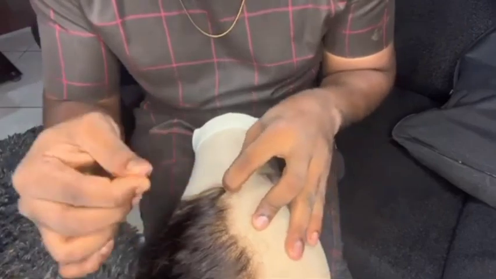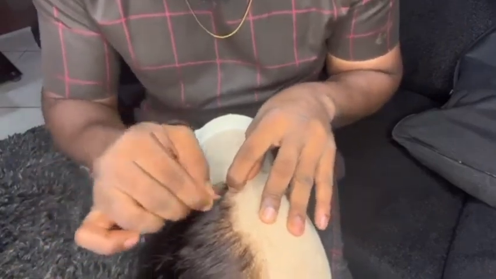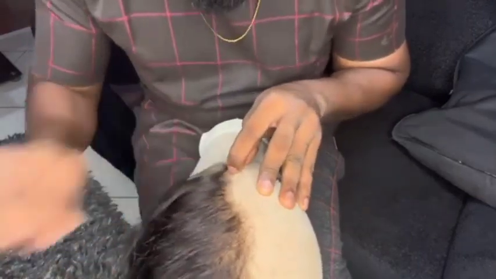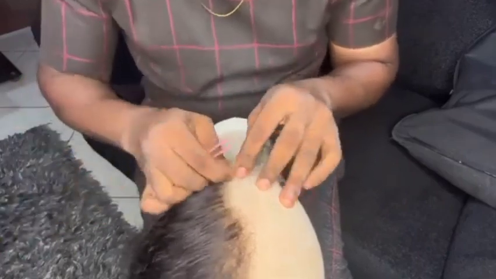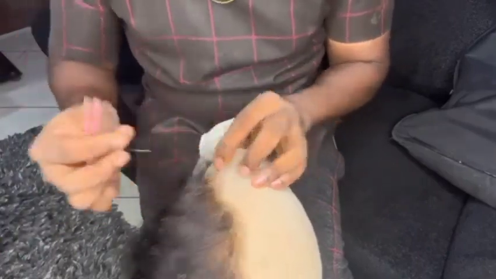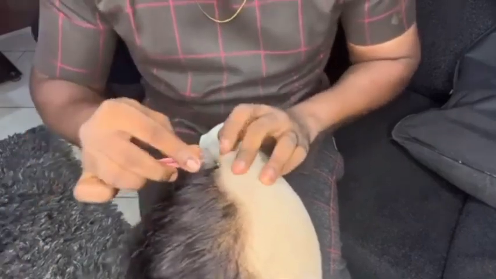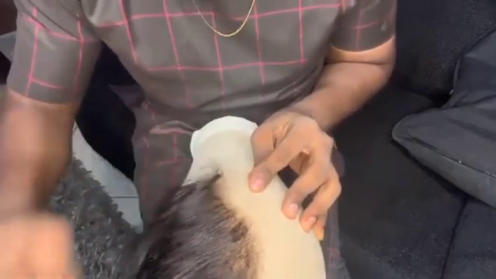Don't let it touch your lace, because you might create patches, because when it touches your lace, you get to uproot the knots. So let's get into it. Okay, back. Let's go.